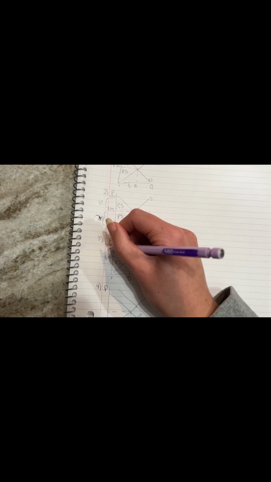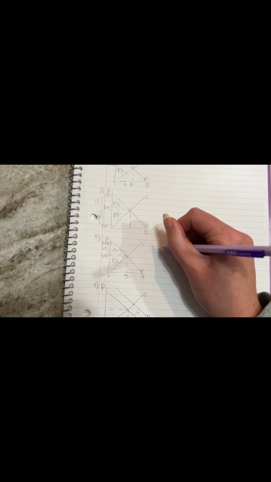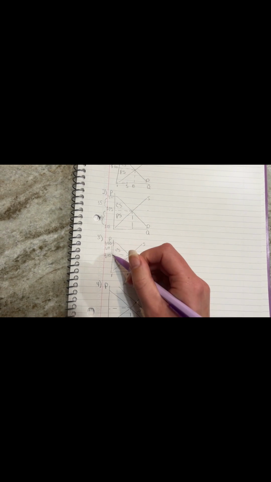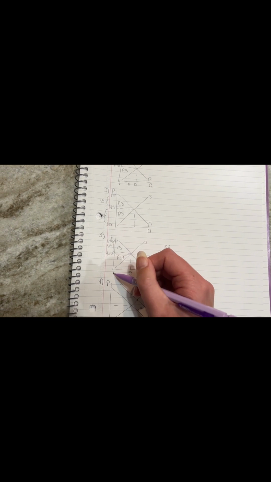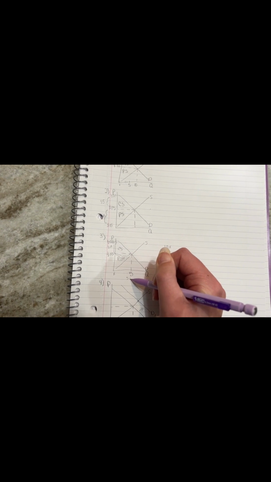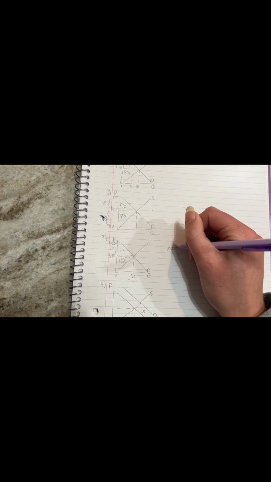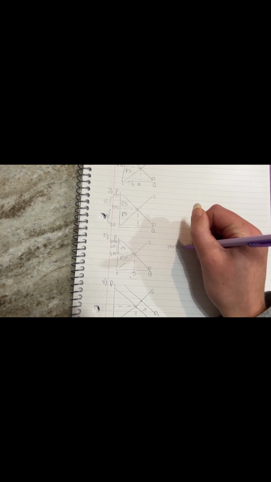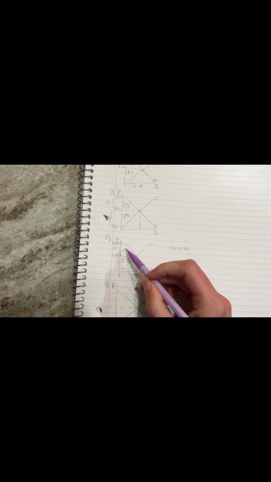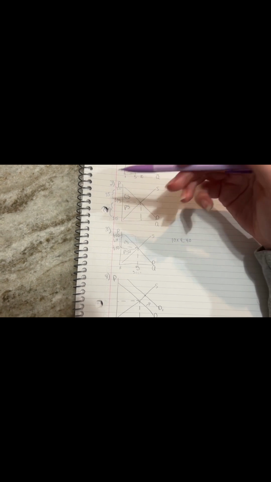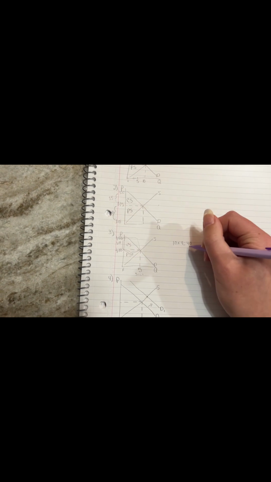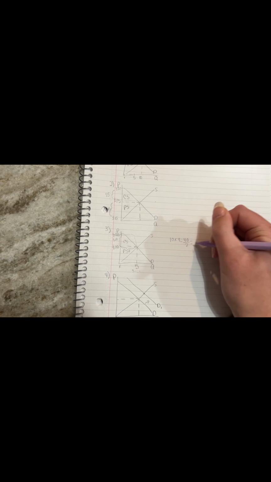So this would be $10. Then times the length here, which is going to be 4, because 5 minus 1 equals 4. So 10 times 4 equals 40, but you only have half of a square. You only have a triangle, so you would divide that by 2, so it'd be 20.